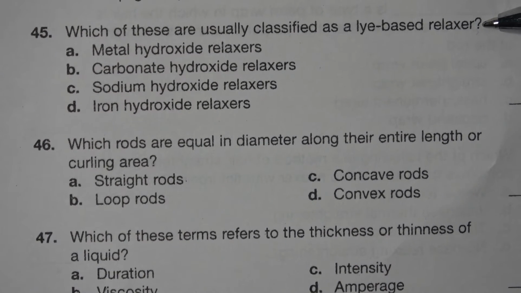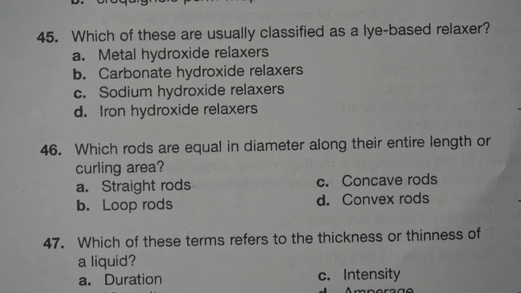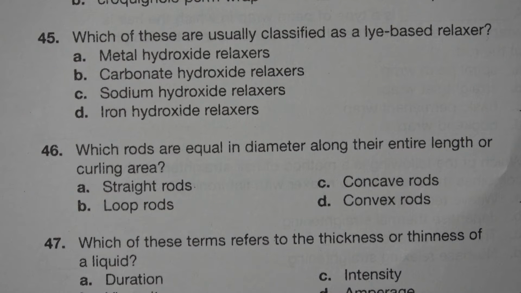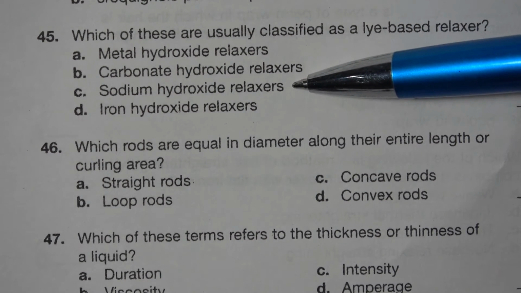Number 45. Which of these are usually classified as a lye-based relaxer? Is it A, methyl hydroxide relaxer, B, carbonate hydroxide relaxer, C, sodium hydroxide relaxer, or D, iron hydroxide relaxer? And your correct answer is C, sodium hydroxide relaxer.